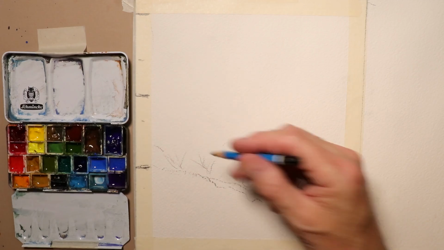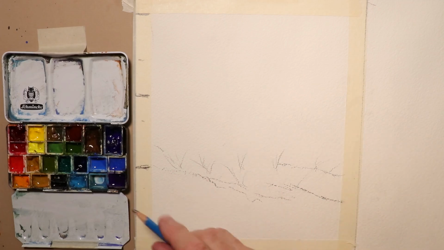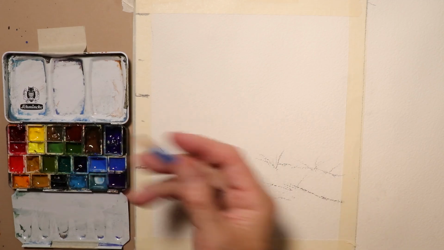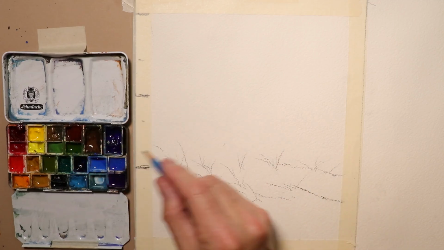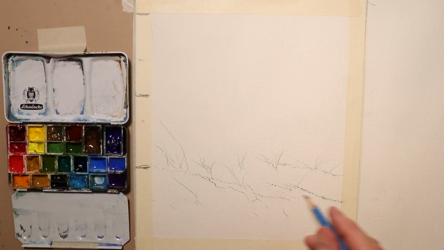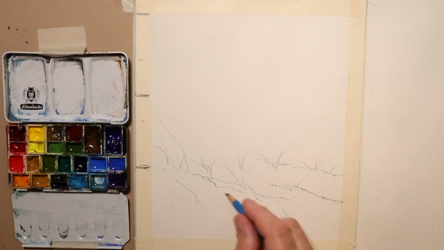You might keep most of your grasses going in one direction. So maybe we'll keep them going sort of this way. Most of the grasses and weeds are going to go this way, and maybe a few of them are going to go this way, but we'll keep most of them going this way, like that.